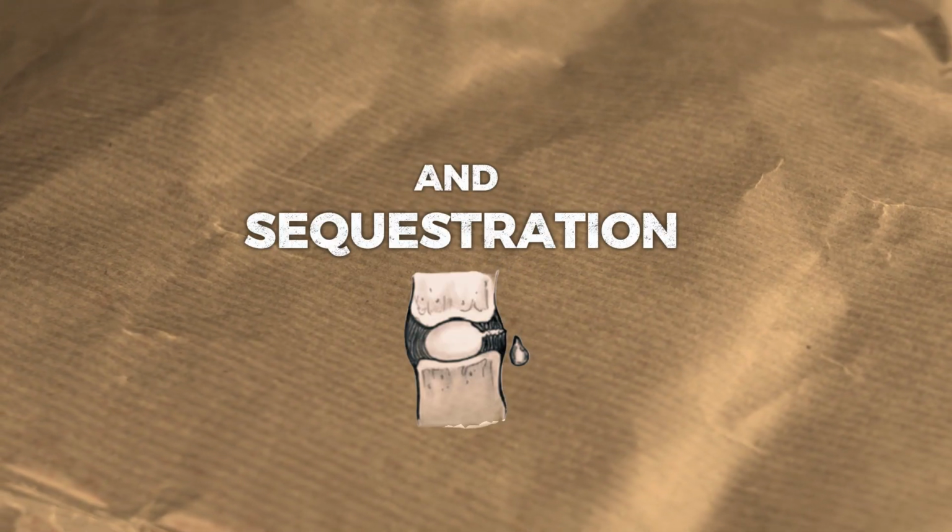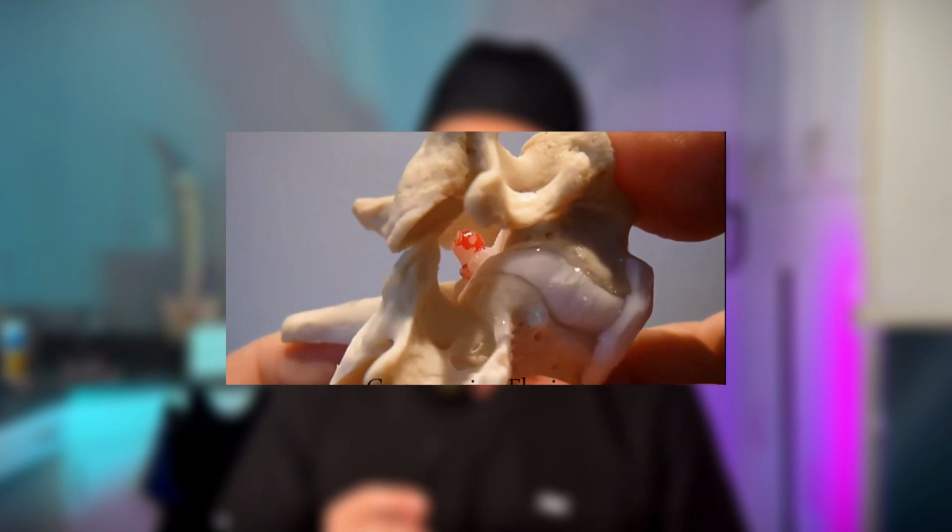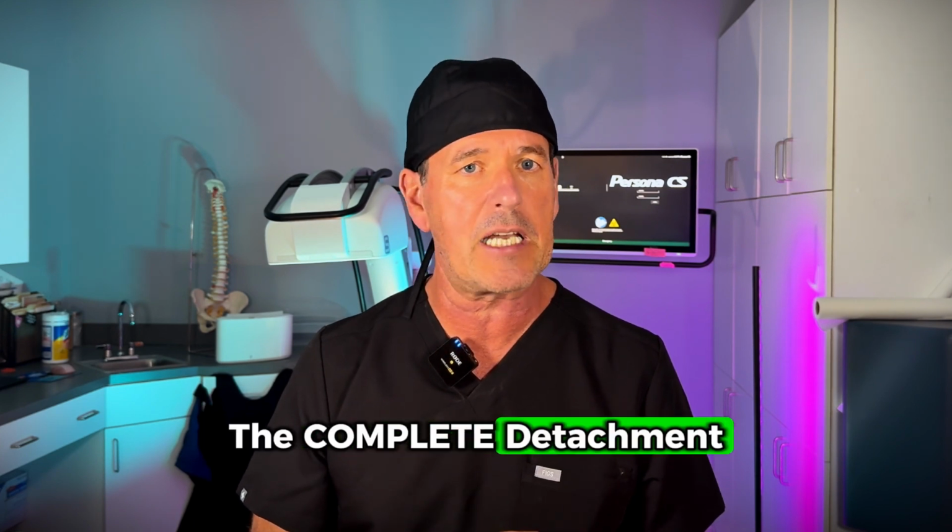You might have heard the terms free fragment and sequestration used interchangeably. What's the difference? What's the deal? Really, there's no difference. Essentially, they refer to a similar phenomenon. A free fragment is a piece of the disc material that has separated and it's floating within the spinal canal, while sequestration refers specifically to the complete detachment of disc material from the main disc itself.